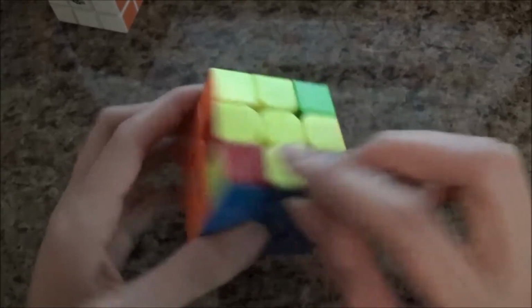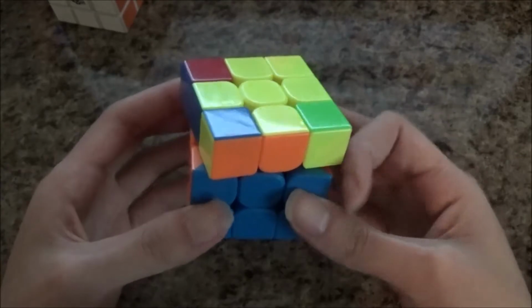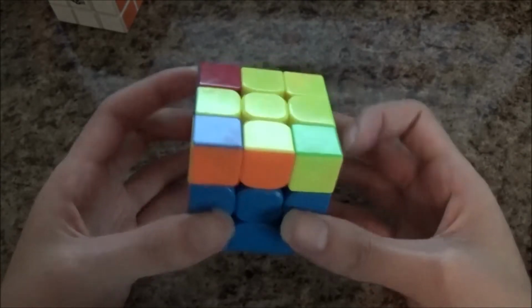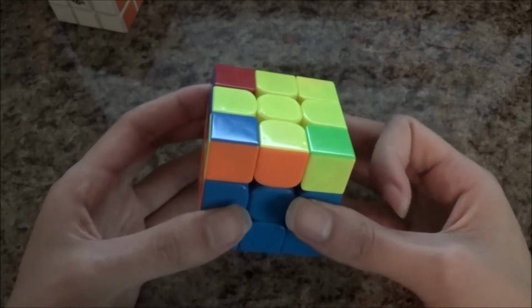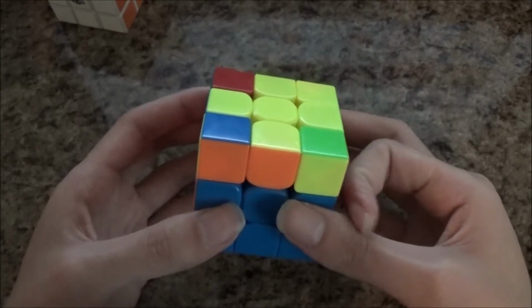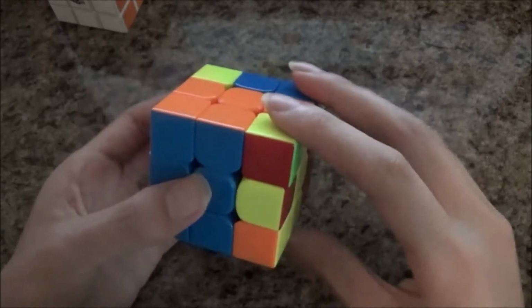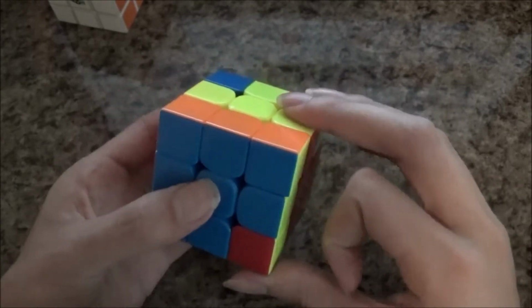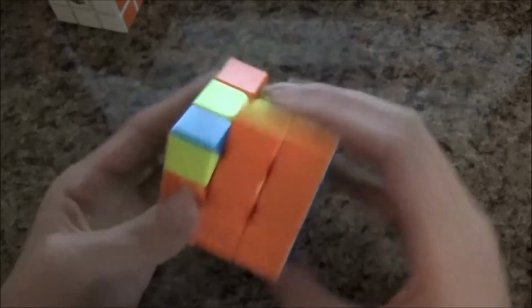So this corner belongs here, but it's facing at U. What you do is you do U, or face this way, but I prefer just doing U. And then you do the Bruno GLL, where it's wide F, sexy, S, sexy again, and then F prime. And then you get your L3C.